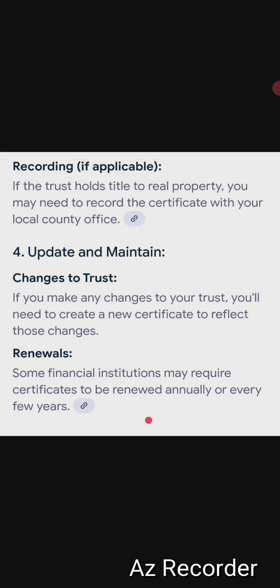Okay. Number 4, update and maintain. Changes to trust. If you make any changes to your trust, you'll need to create a new certificate to reflect those changes. So if there's anything that's not the same as when you created it, then you need to make the necessary modifications and re-record it. You have to keep these people on notice. An honorable man, an honorable woman will always give notice.